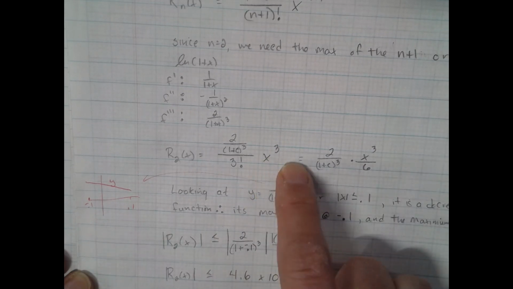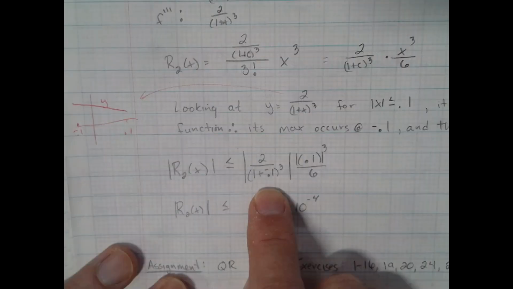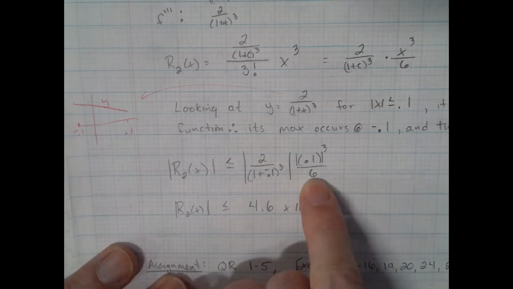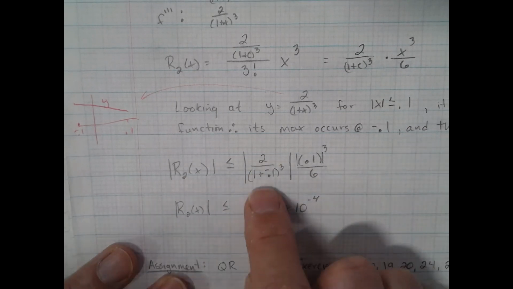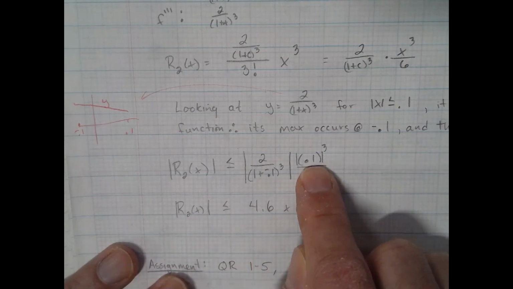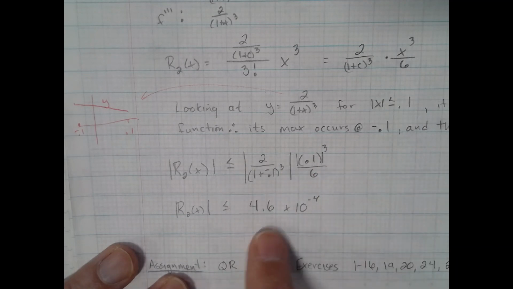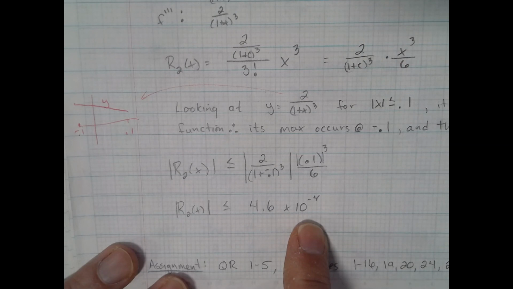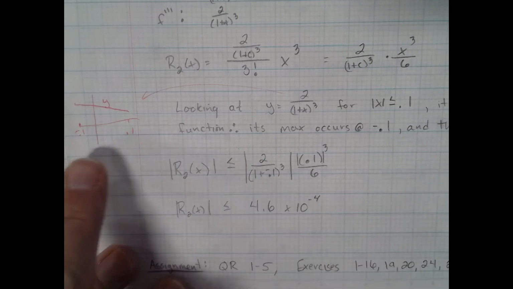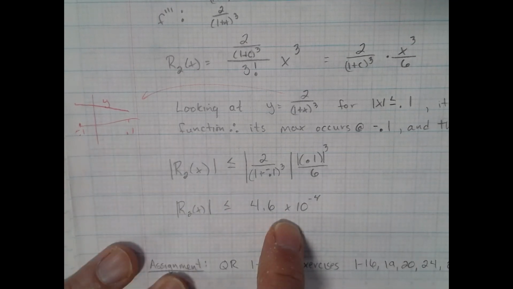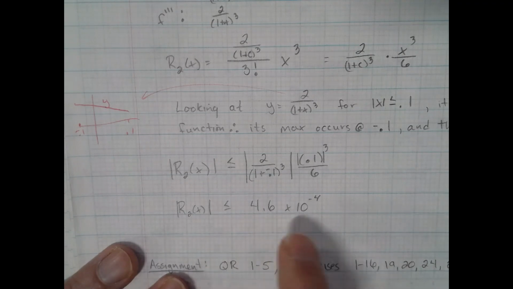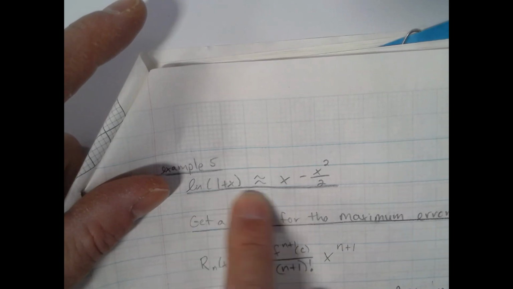So what is 0.1 in for c? Looks like I moved the factorial over here. This is going to do some number times 0.1, that's our x, to the third over 3 factorial. Once you clean all of that up, you get 4.6 times 10 to the negative fourth. And what does that mean? That means that our error in our interval from negative 0.1 to 0.1 has to be less than or equal to 4.6 times 10 to the negative 4 when we're representing natural log of 1 plus x with this polynomial.